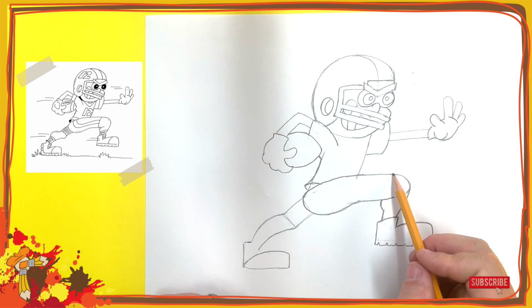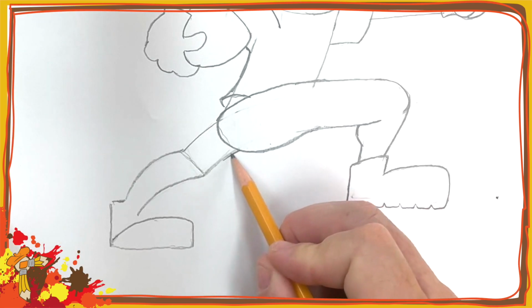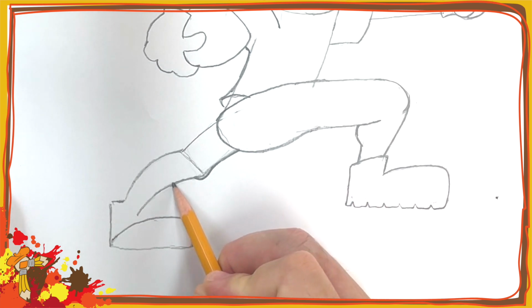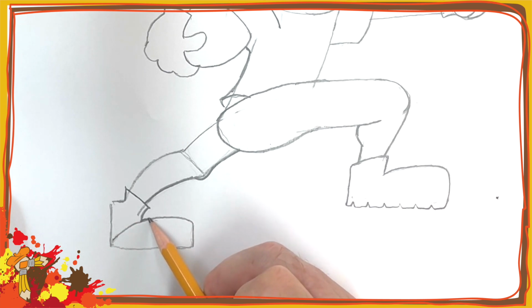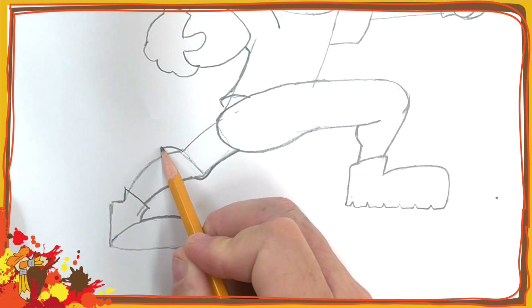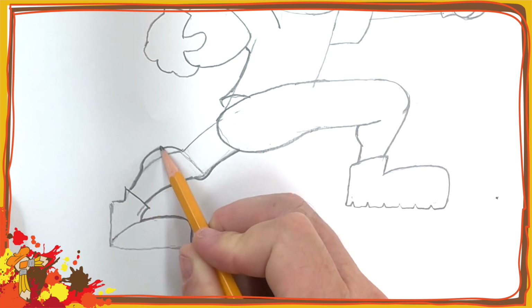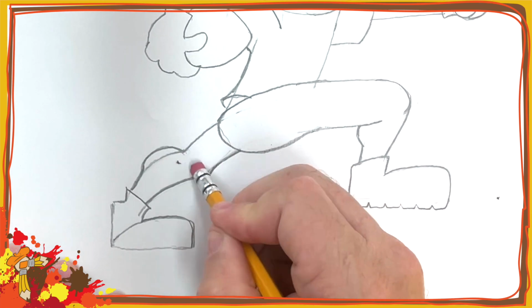Okay, so now that we have this front leg done, let's go ahead and start on the back leg. For that, we're just going to come down and draw a little curve out, just like that right there for his knee. Bring it down. And we're going to come straight across, and this is going to be the top of his shoe. And then curve it right back into the top of the shoe here. Then we're going to come out a little bit on the top of his calf. Just make a little arch like that. Bring it back down into his ankle. Then we'll erase some of these lines going through here.